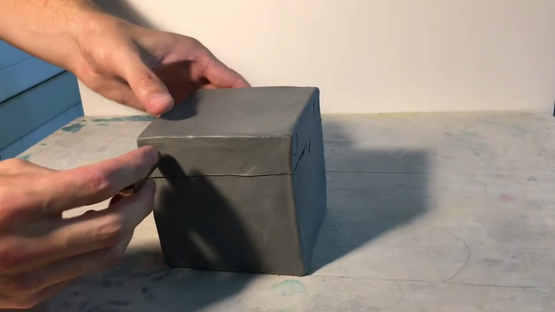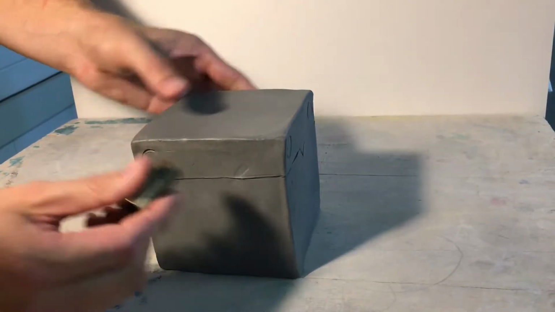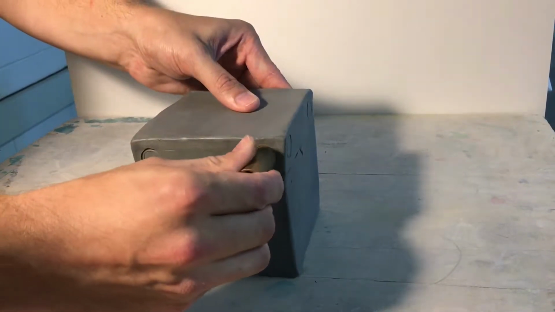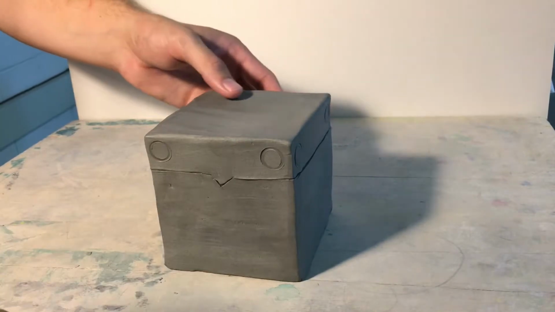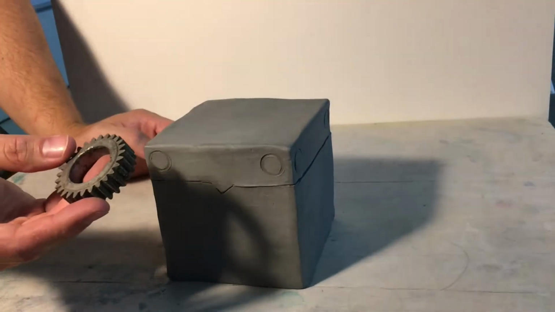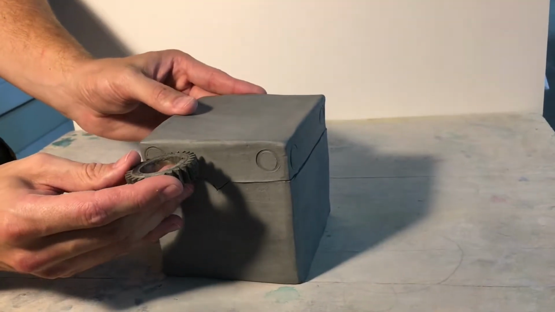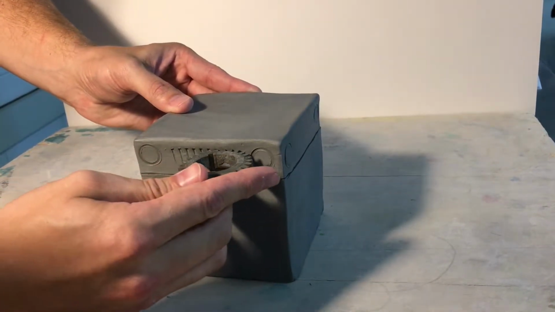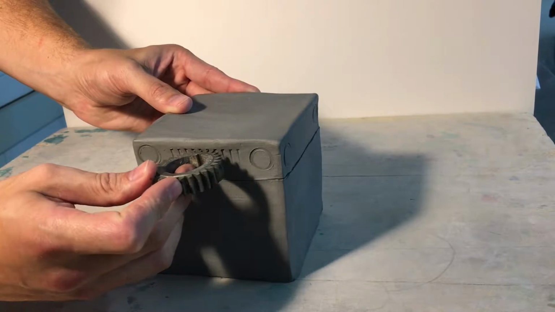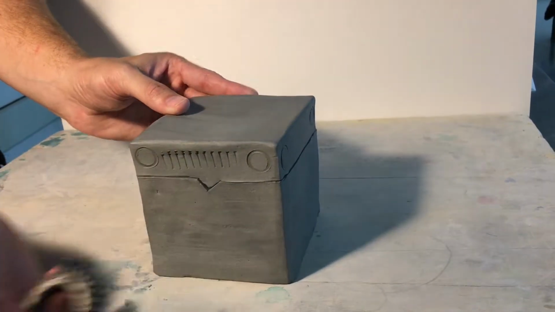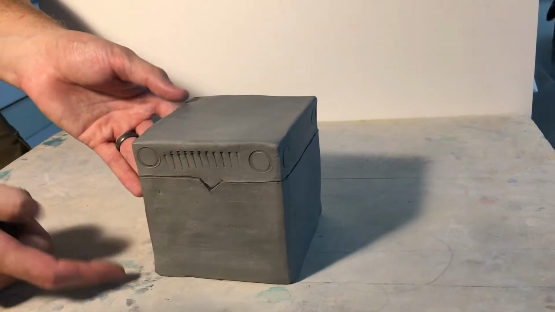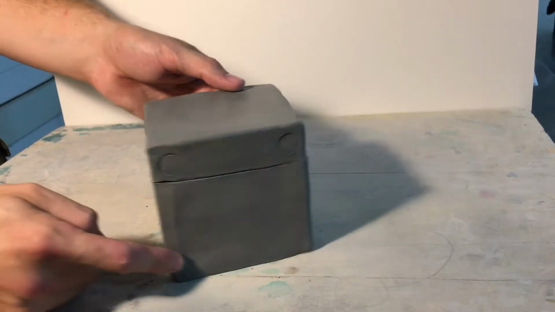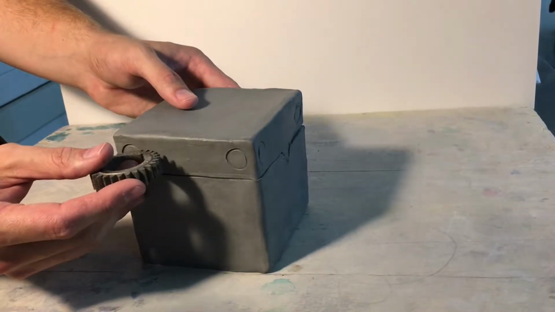So maybe between each of these circles, I'm going to use one of the other tools to start the pattern. Maybe I'll take this gear and press that in and just roll it across to make another part of the pattern. As long as you're real careful about it, you can make a unique looking pattern that adds some interest to your project.